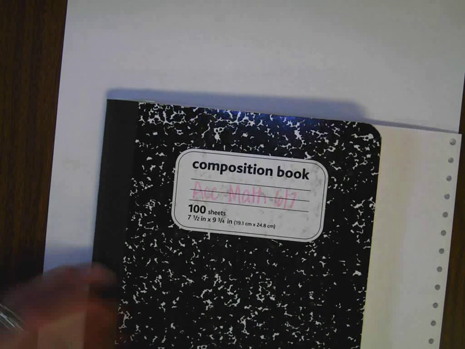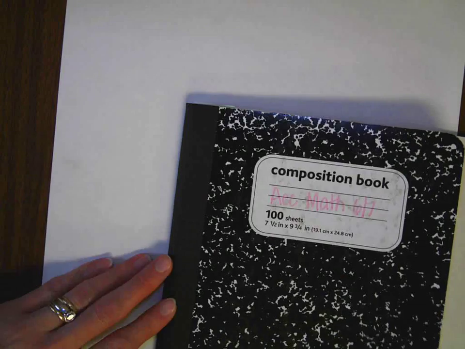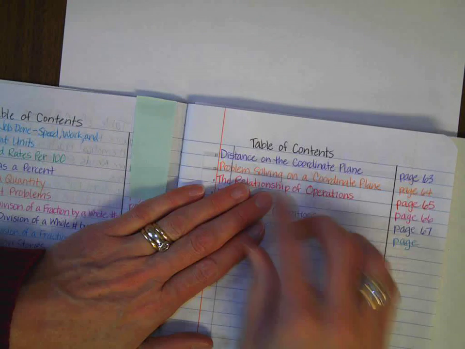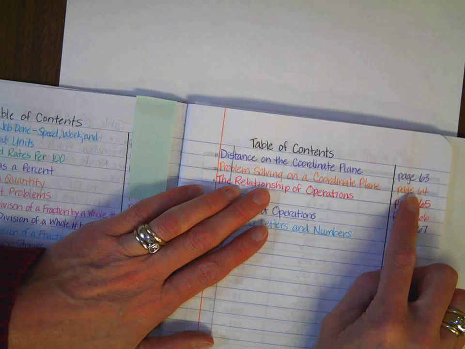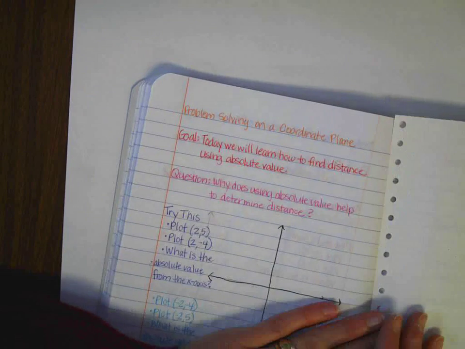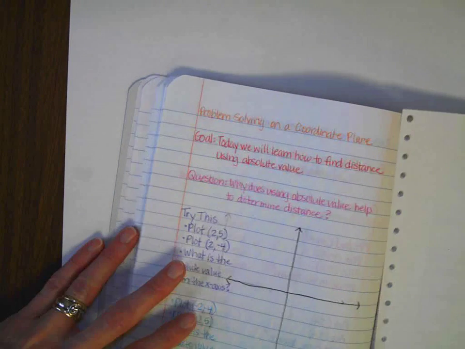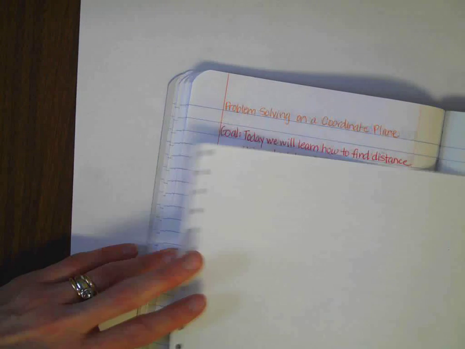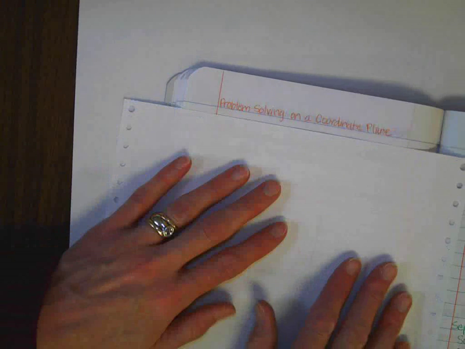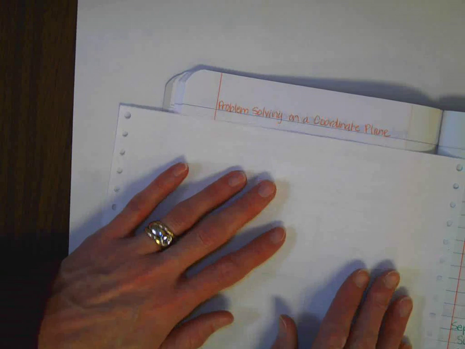We are looking at Module 3, Lesson 12, and when we look at that, we have problem solving on a coordinate plane, and we can find that on page 64. This lesson is the last lesson of this module, so we will be practicing this, and then we will be doing our review and taking our end of module assessment for this. So, the name of our lesson for today is Problem Solving on a Coordinate Plane.